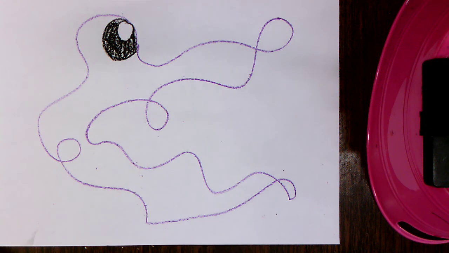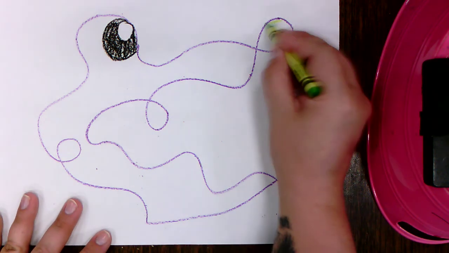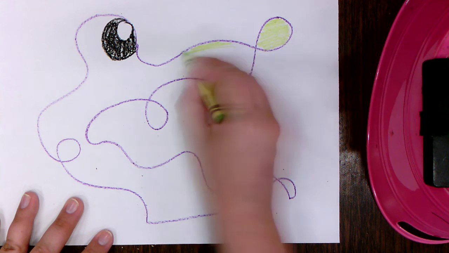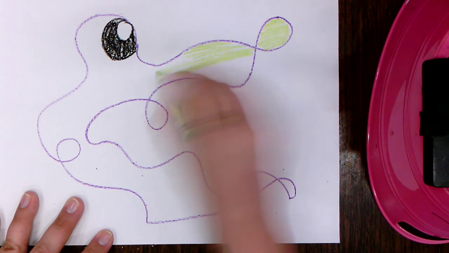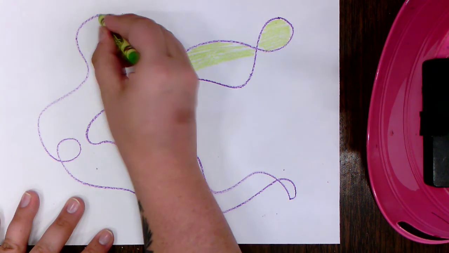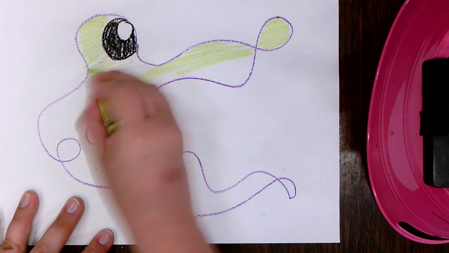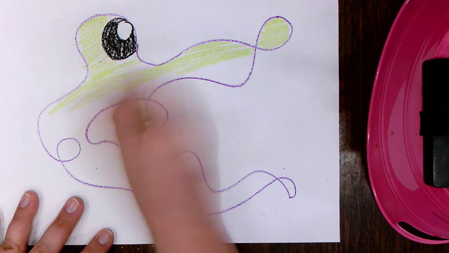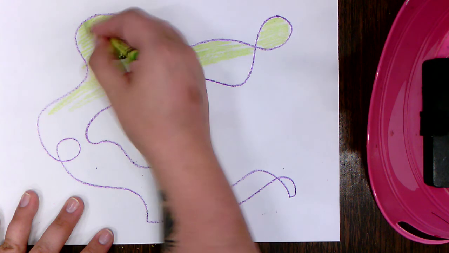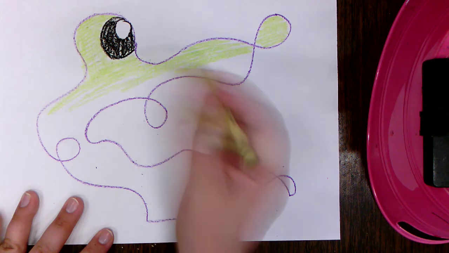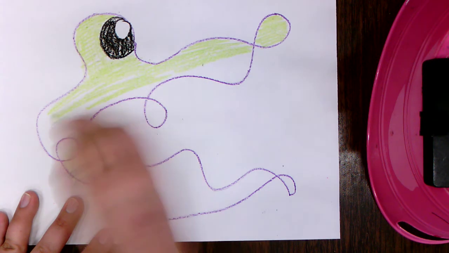And I think the teeth, well, I guess their teeth are kind of white, so I could leave those white. But I know that their nose and the top of their mouth and the bottom of their mouth and all around their eye here is going to be green. So I'm going to start to color that in. And I saw animals in mine, and I really like animals, and I love drawing animals, so that's kind of what I saw.